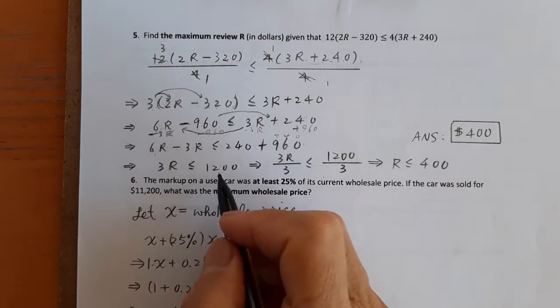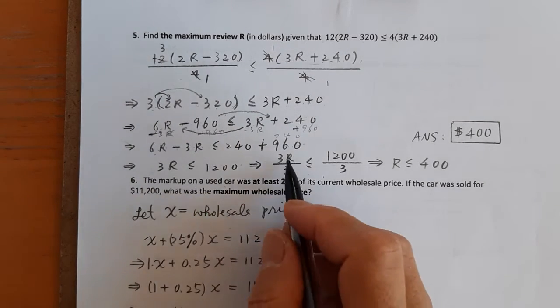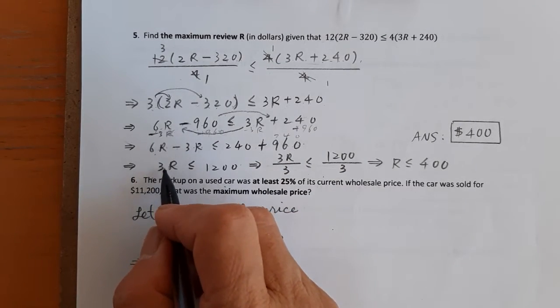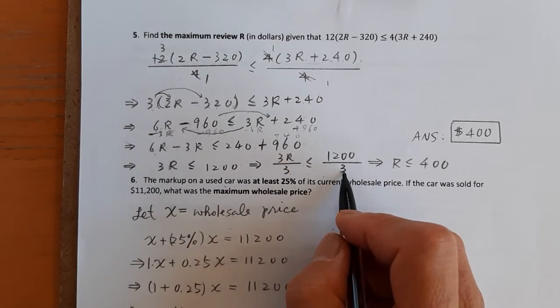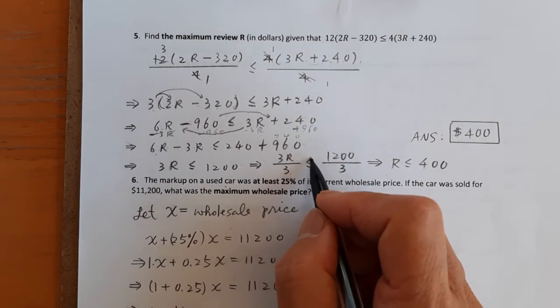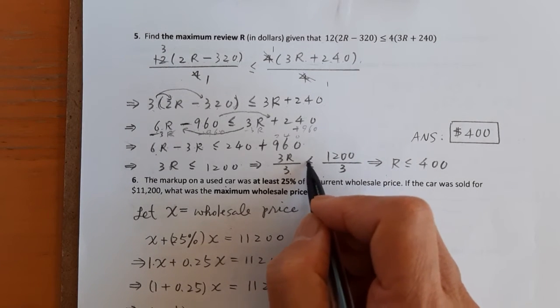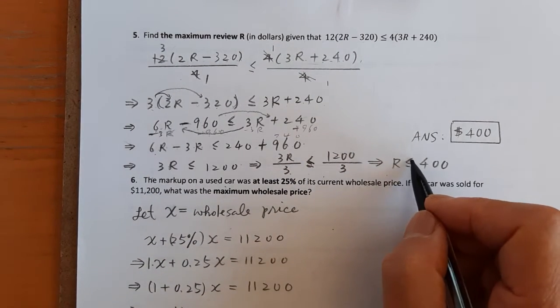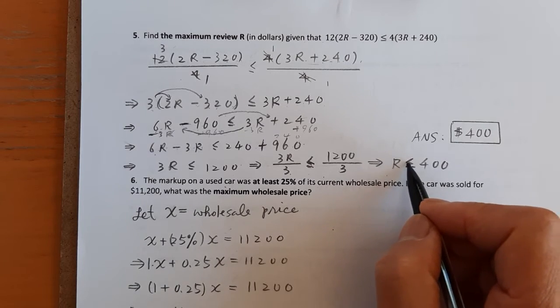Yeah, correct. Now, then you divide by 3 both sides. Because here is 3, so you divide by 3 both sides. So R should be, because you divide by positive, less than or equal 400.